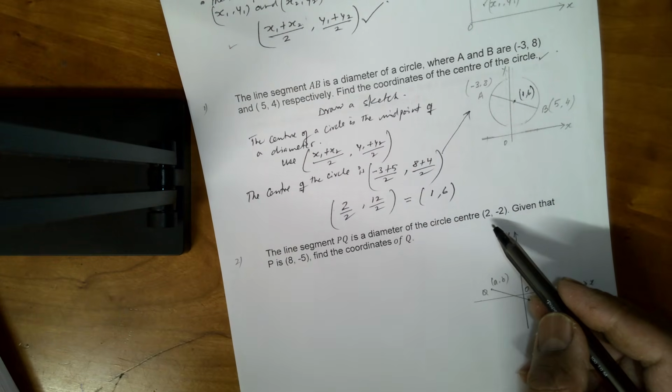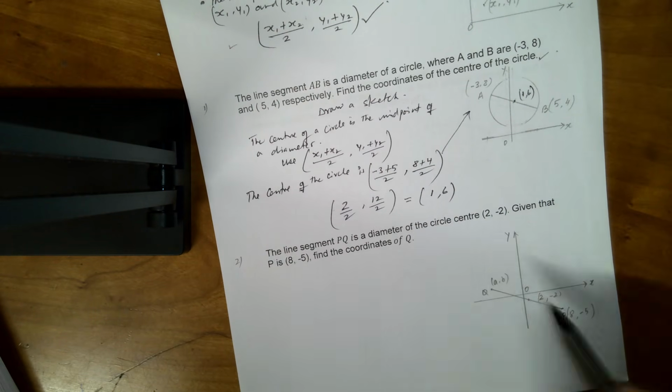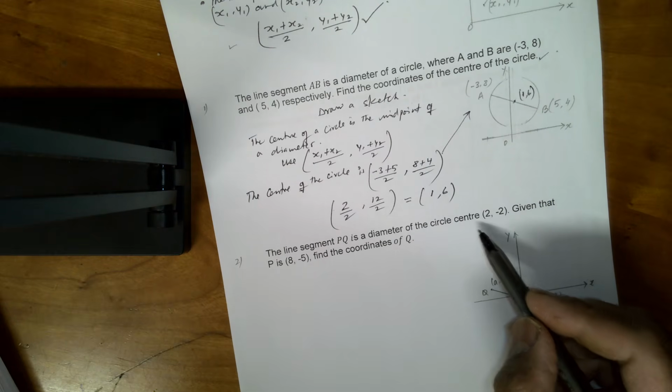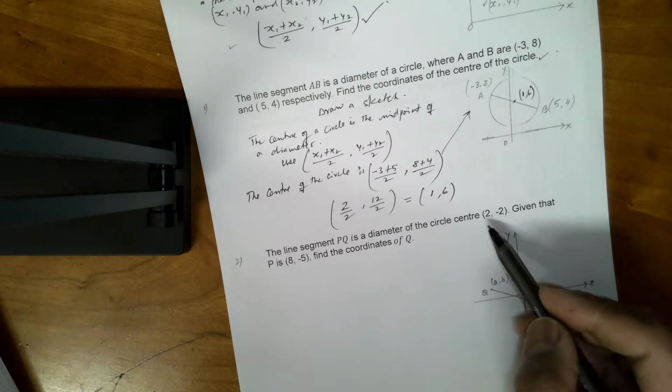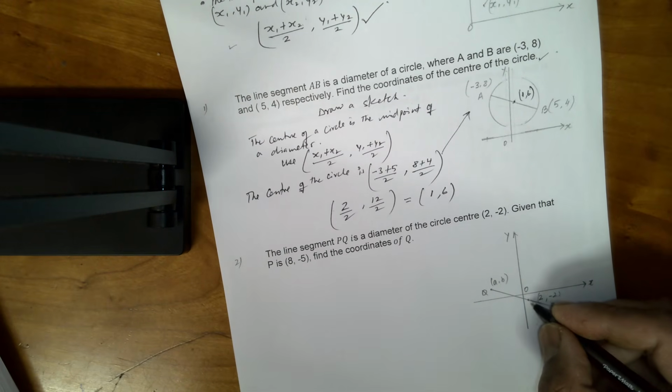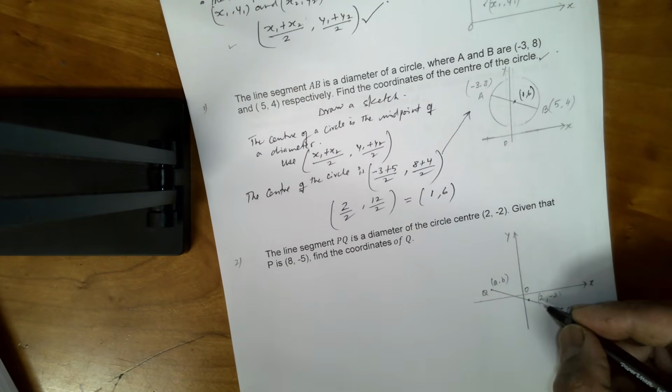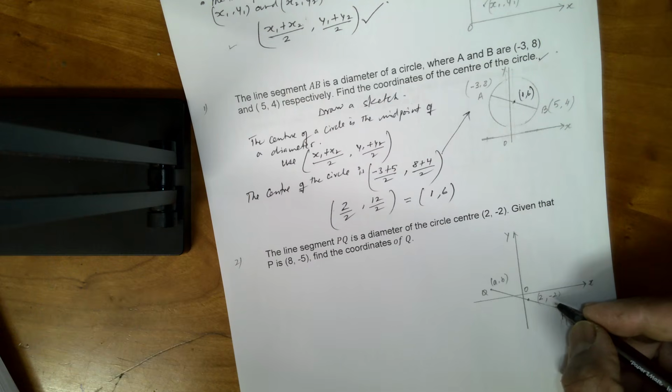So the center has been given to you. The coordinate is 2 and -2.